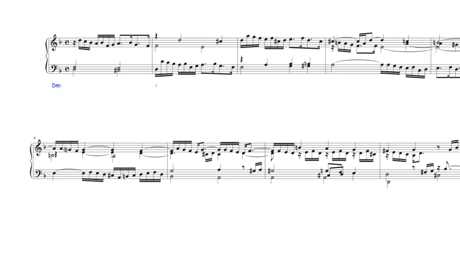In the following bar, Bach uses the same figure in the left hand. Because this bar's harmony is the same as the first, the figure's harmony and non-harmony note combination is the same. In the right hand, however, Bach includes a 4-3 suspension over the dominant 7th chord.